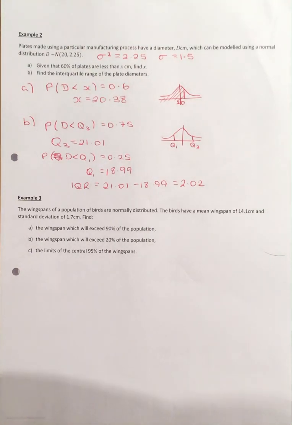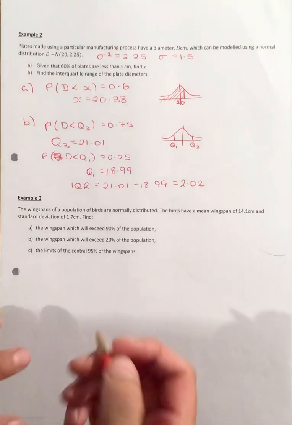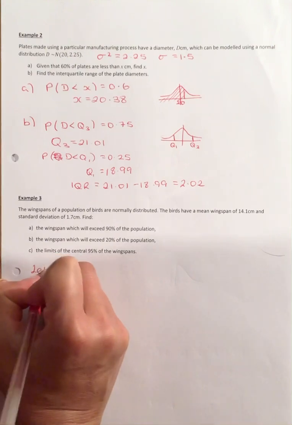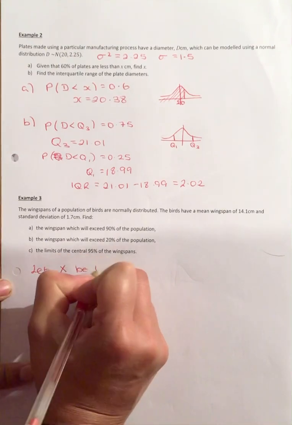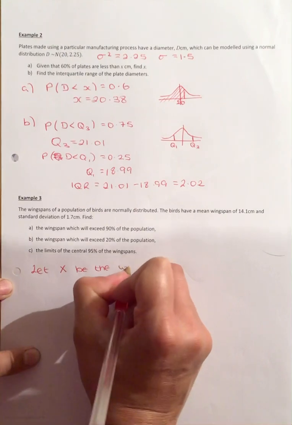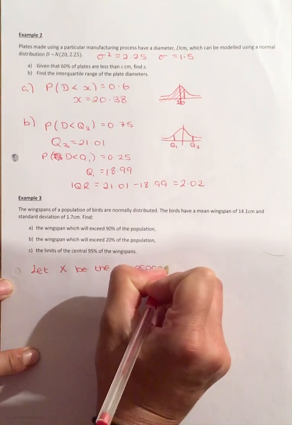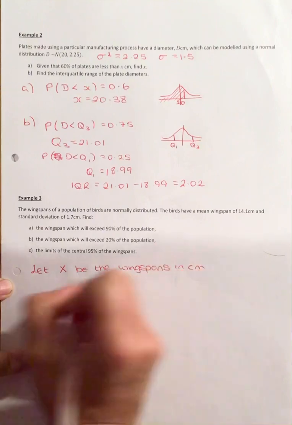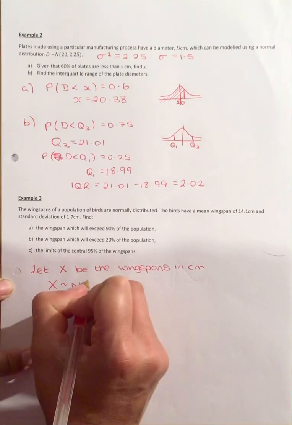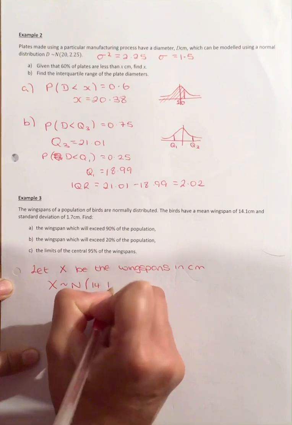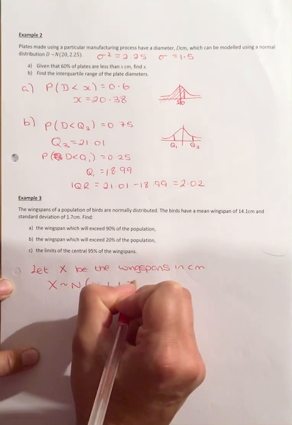Okay, let's have a look at example 3. This time we're looking at the wingspans of a population of birds with a normal distribution, and the birds have a mean wingspan of 14.1 and a standard deviation of 1.7. So let's write this using the notation that we're used to seeing. So let's have x be the wingspans in centimetres. So x has a normal distribution with a mean of 14.1 and a variance of 1.7 squared.